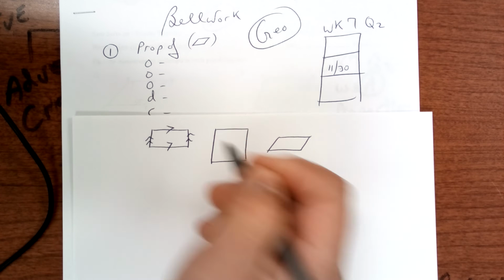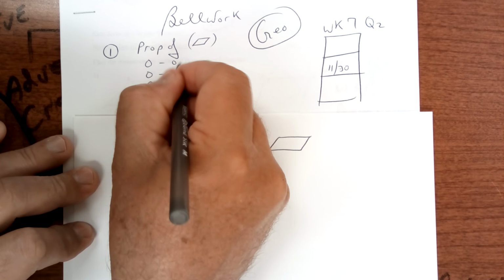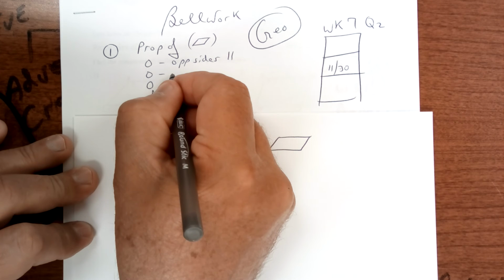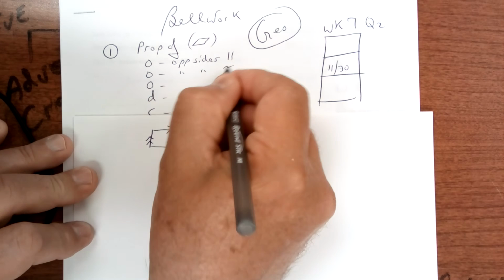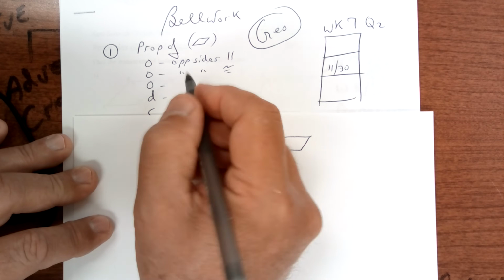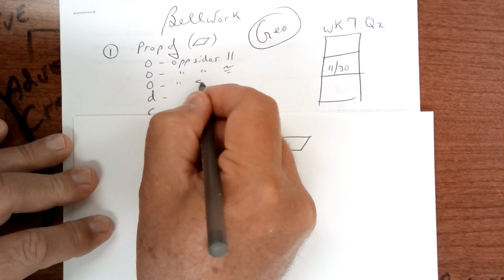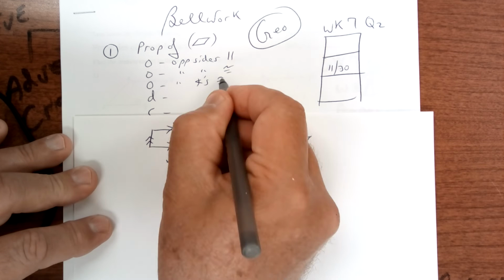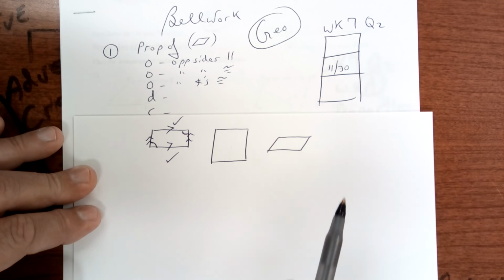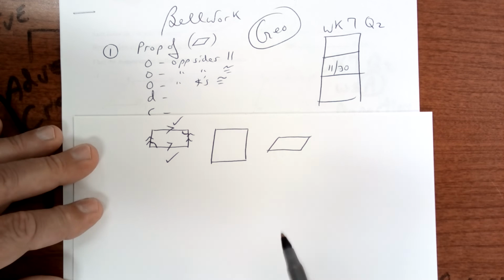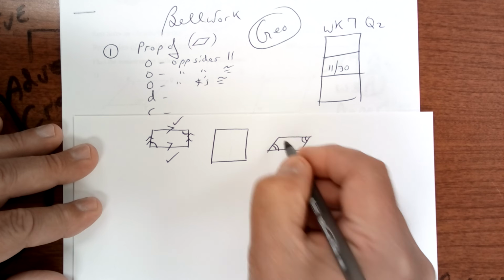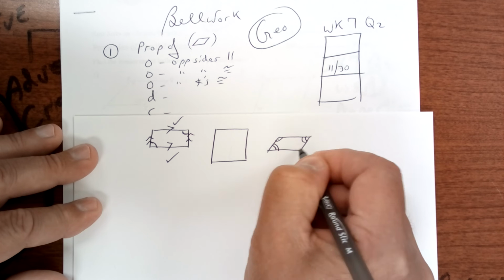So number 1, opposite sides parallel, opposite sides congruent, so this side is the same as that side, and opposite angles congruent. So this angle right here would be equal to that angle. And the truth is, on a rectangle, they're all 90 degrees. But on this one, this angle here would be equal to that one right there, and this angle right here, opposite this one, would be equal.